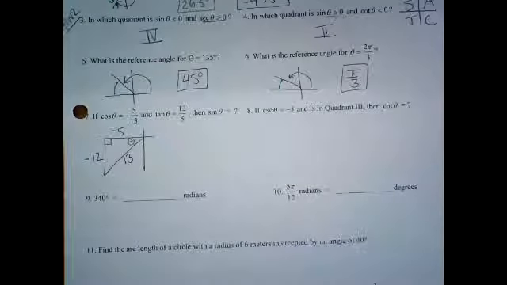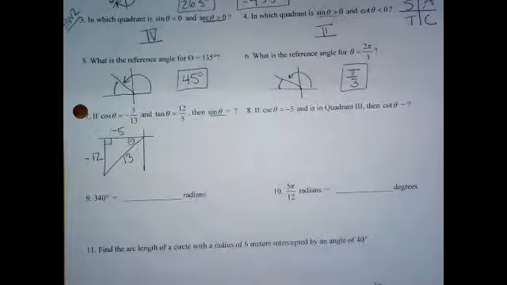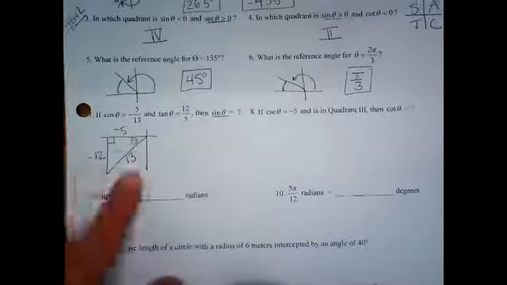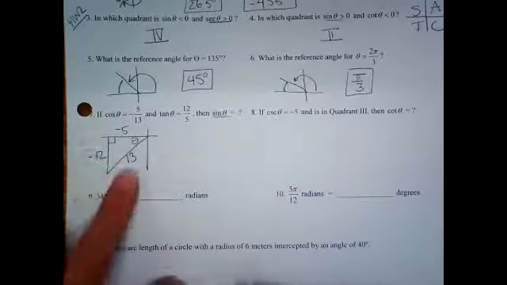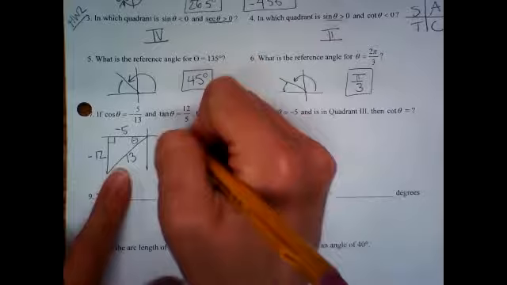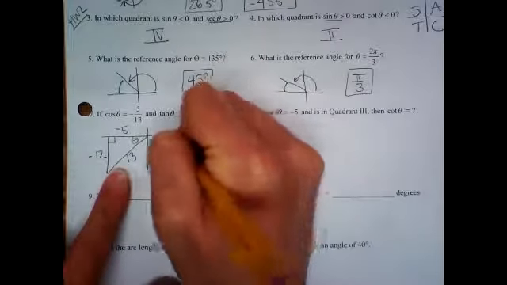All right, anyway, that's your work. Now we answer the question. We want sine. Sine is, well, actually, I should ask you guys, sine is what over what? Good, opposite over hypotenuse. So for this problem, that would be what? Good, negative 12 over 13 is your answer.